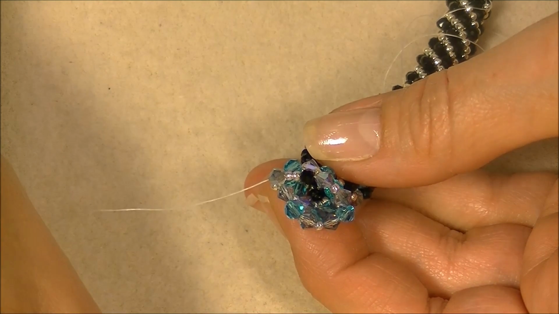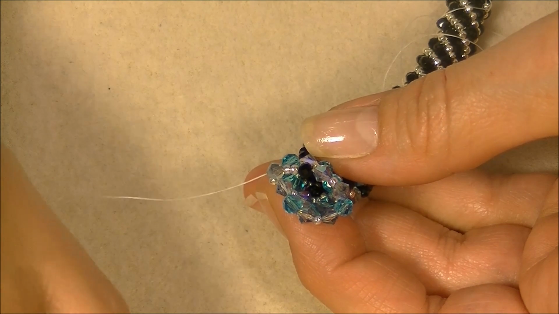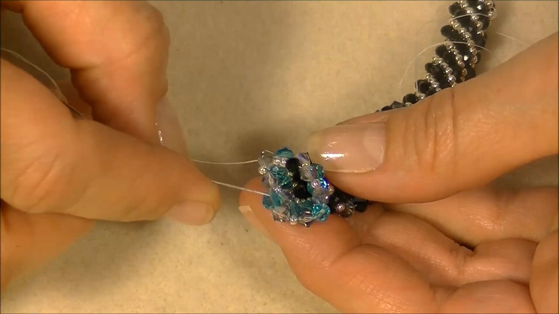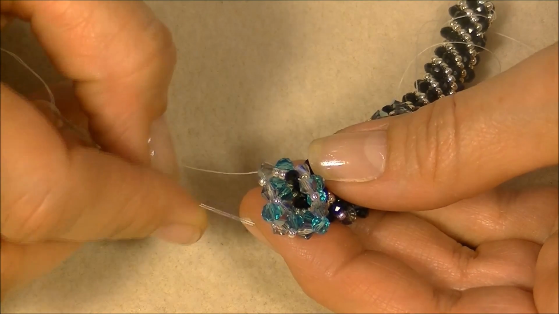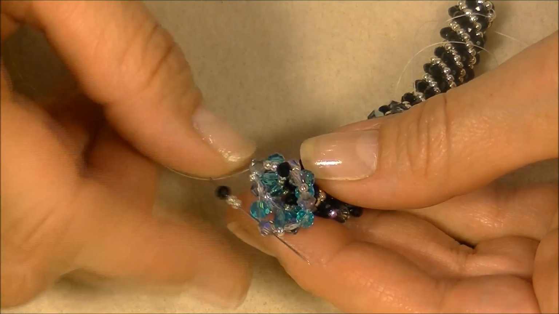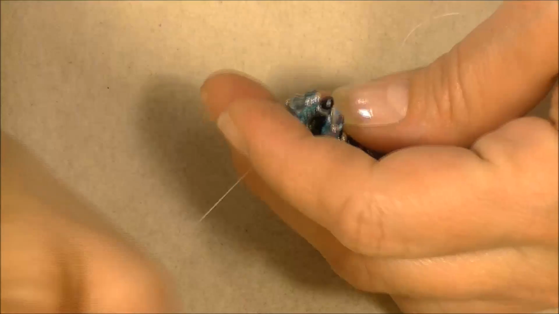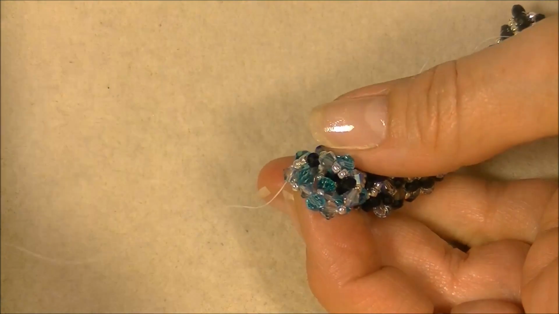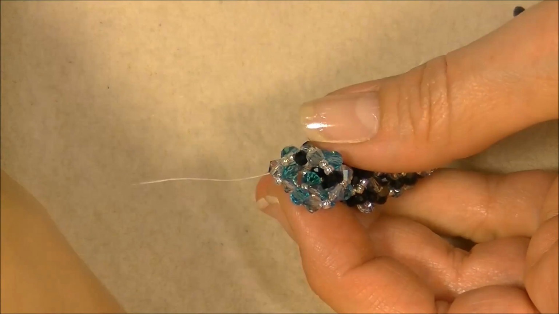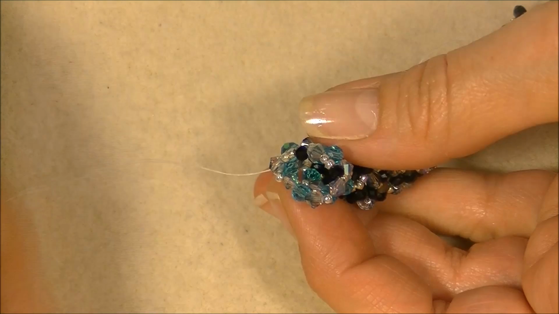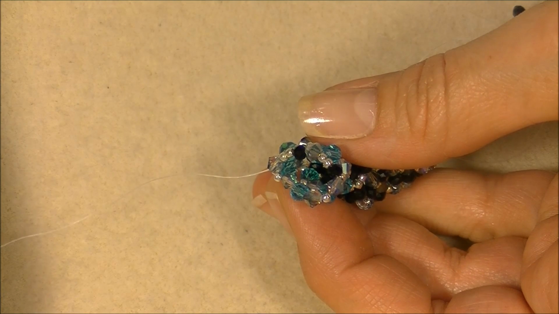Pick up a rondelle and 2 11/0s. Find the next blue bead or the next big bead. You're probably not using blue like I am, but the next big bead. Go into the bicone behind it. Pull tight. Now this will gather it up, so you want to make sure you have nice tension on this. And then pick up a rondelle and 2 11/0s.